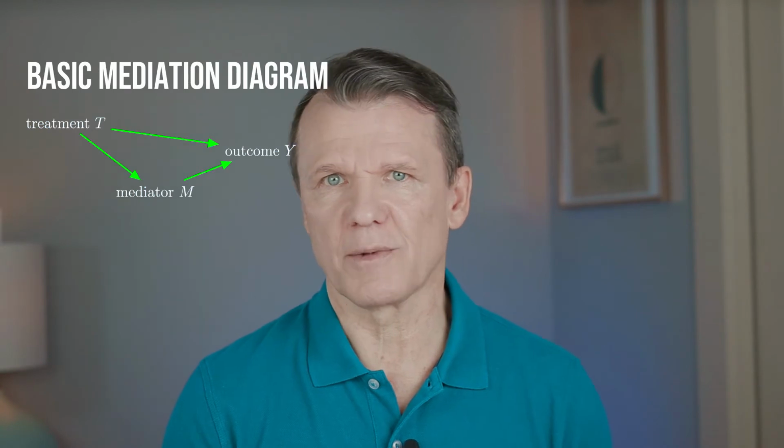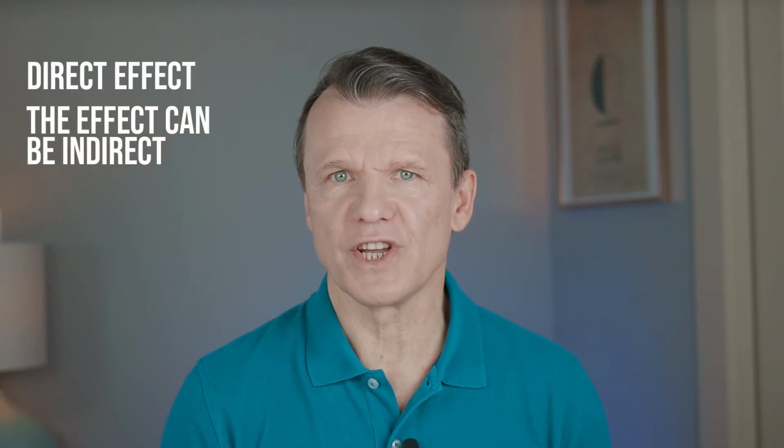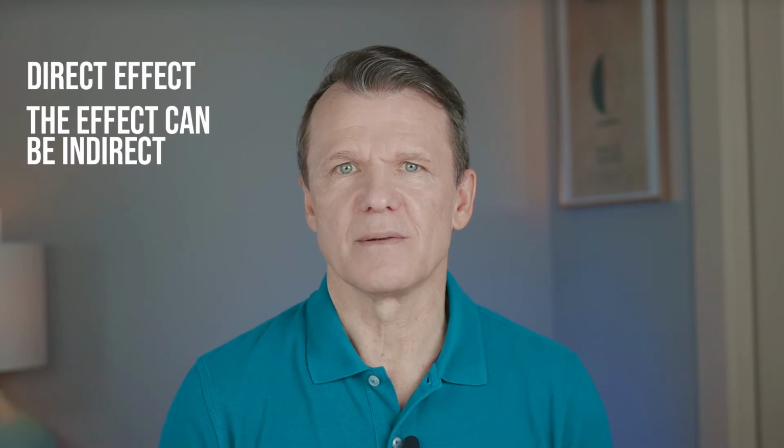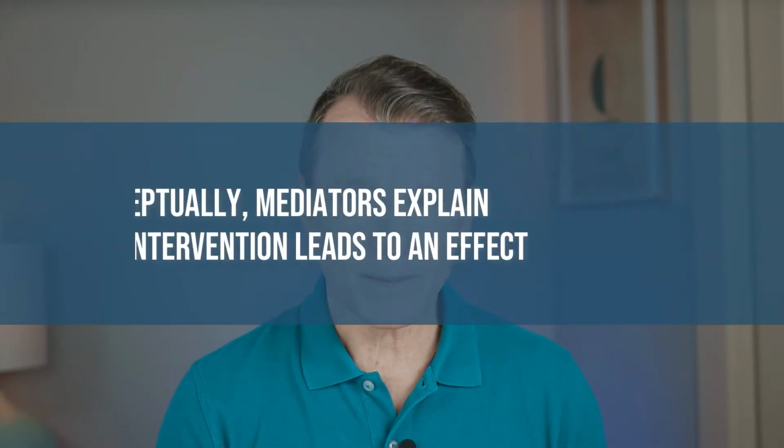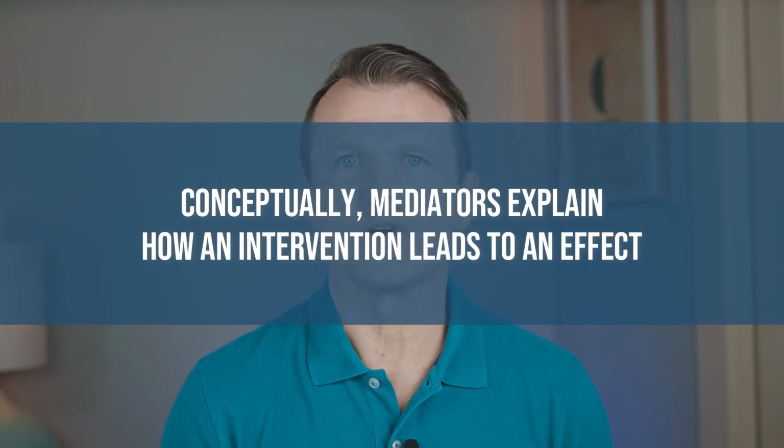Arrows are another element of causal diagrams. They show dependency between the nodes. They chart paths of influence. In a nutshell, a basic mediation diagram consists of two causal paths: a direct effect, where there is only one arrow between the treatment and outcome, or the effect can be indirect through changes in the mediator nodes. Mediators lie on the causal path between treatment and outcome. Conceptually, mediators explain how intervention leads to effect.